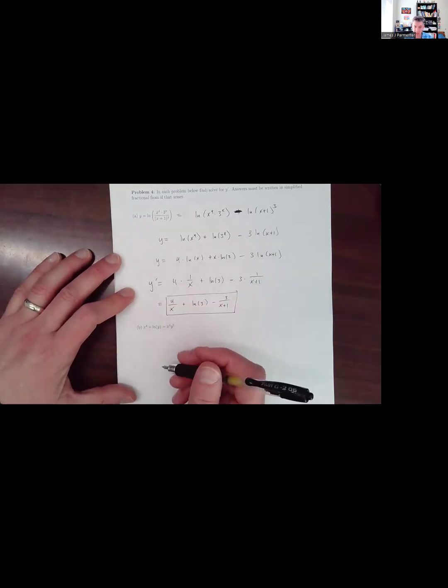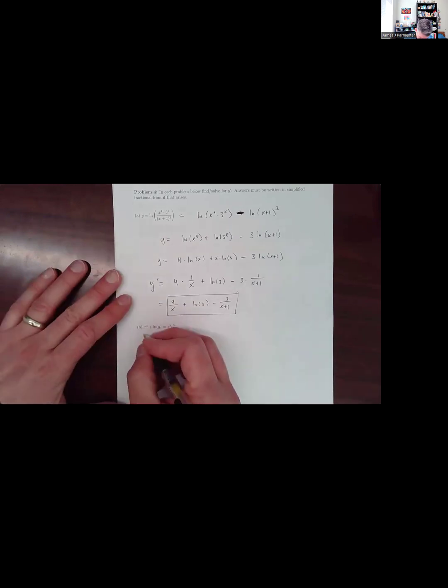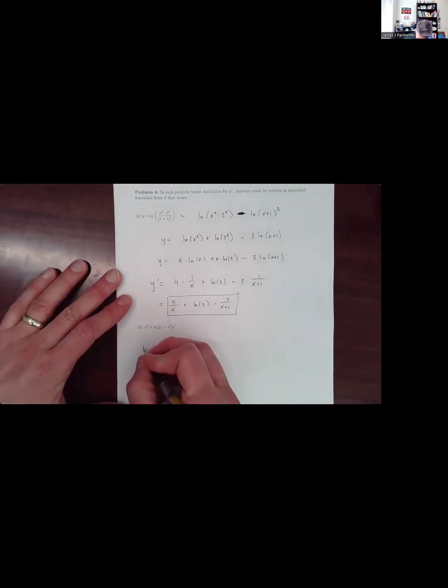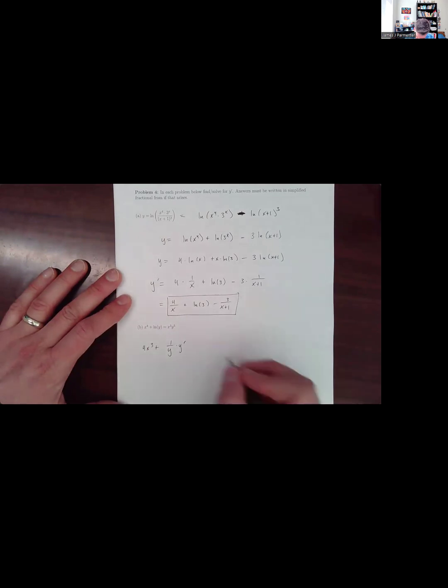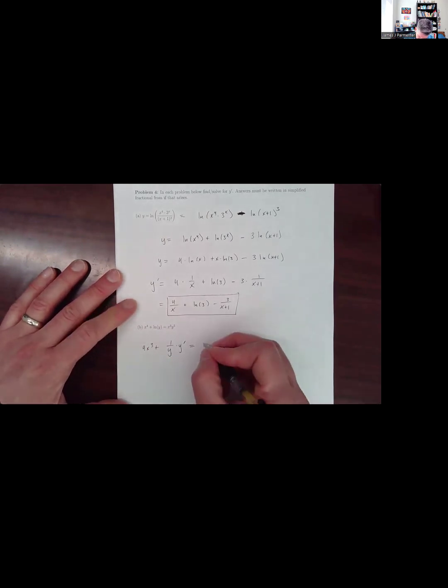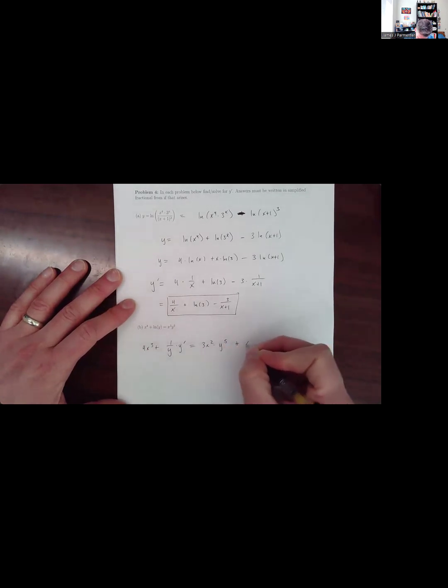Here, we are meant to use implicit differentiation because we've got all these x's and y's together. So the derivative, we just differentiate both sides. 4x cubed plus the derivative of the natural log of y is 1 over your stuff times the derivative of your stuff, equal to, for x cubed y to the 5th, again, the product rule.